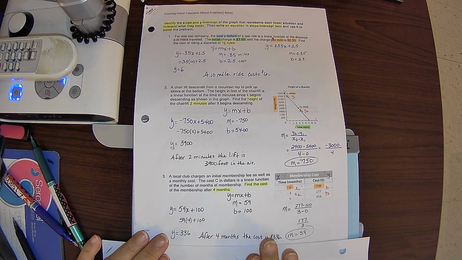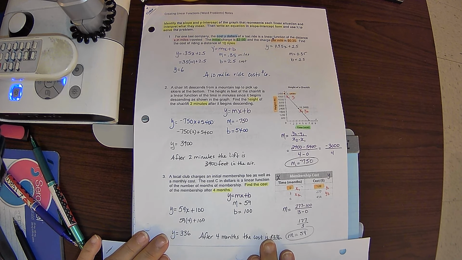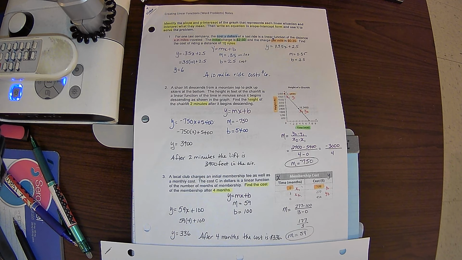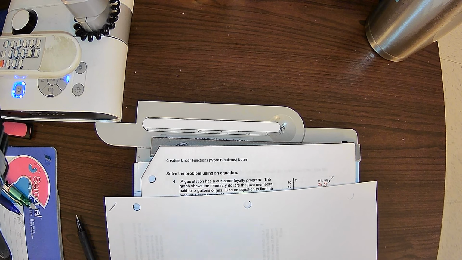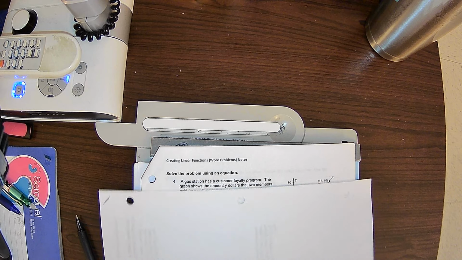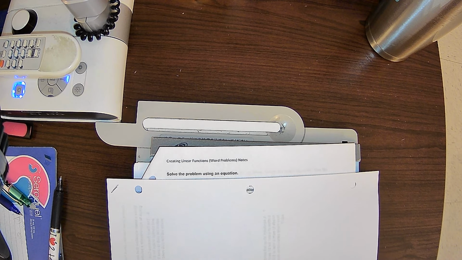So that is our first set of word problems and how we interpret them, whether it is just from words, whether it's from a coordinate plane, or whether it's from a table. Okay, so now we're going to solve the problem using an equation, obviously.